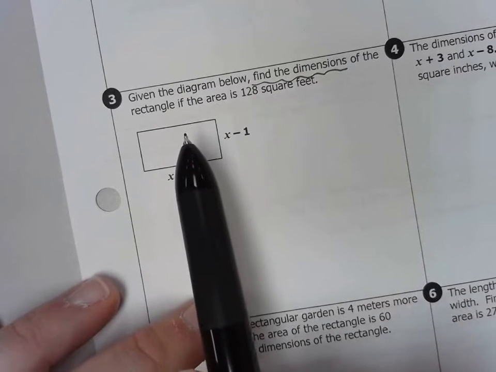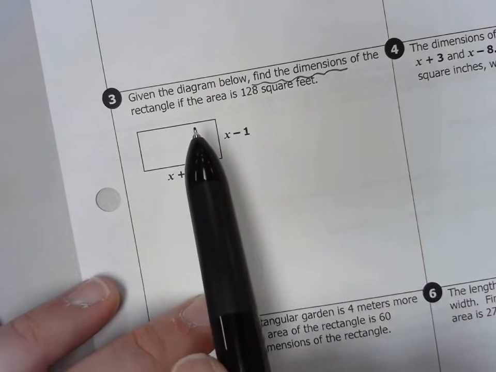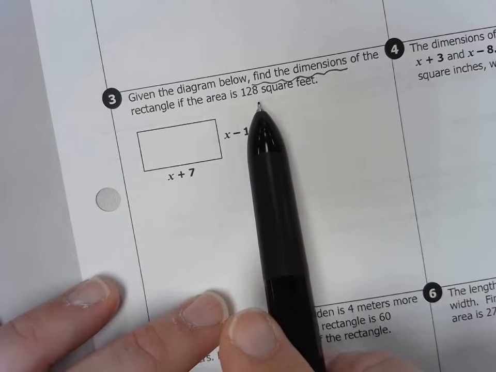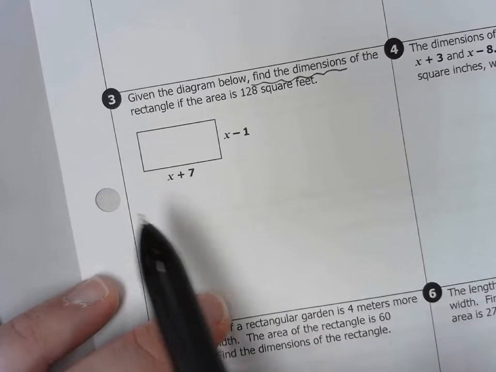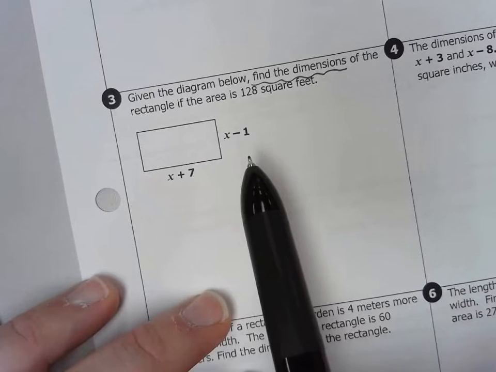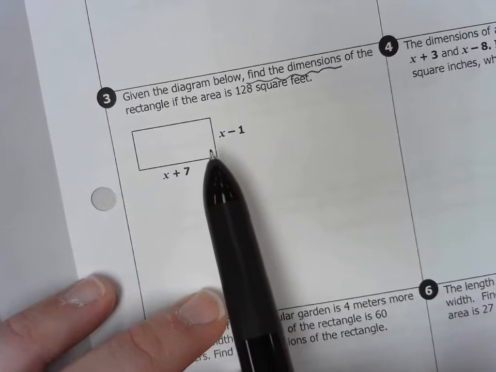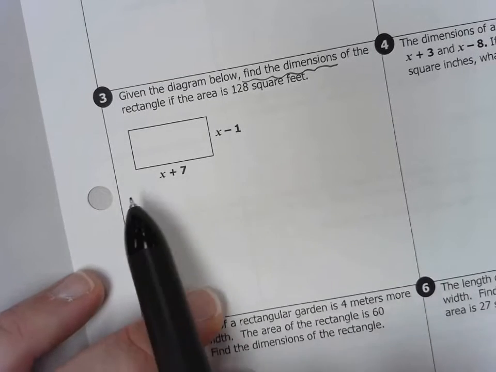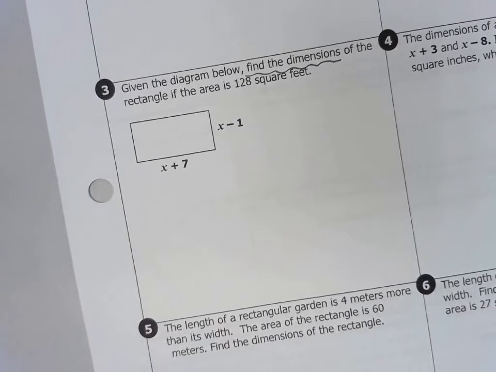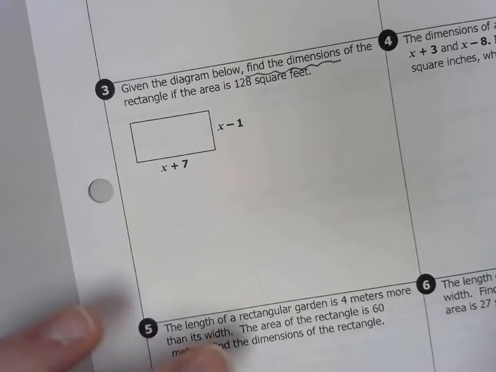The only information they give me about this rectangle is what? The area is 128 feet. And if I look at the picture, they also give me the length is x plus 7 and the width is x minus 1. So they give me representations of the length and width. But if I want the dimensions, I want actual numbers for the length and the width. Okay? So let's think about this.